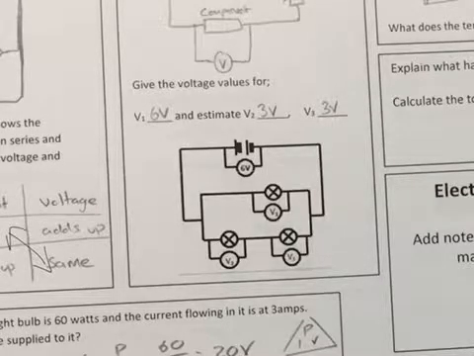Give the voltage values for this circuit. So here's your total. This is your total voltage. This is your supply voltage, 6 volt. So you've got 2 3-volt cells there. And then you can see that this is a parallel circuit, because even though it doesn't look like the ones we've been doing, you've just got to follow these.